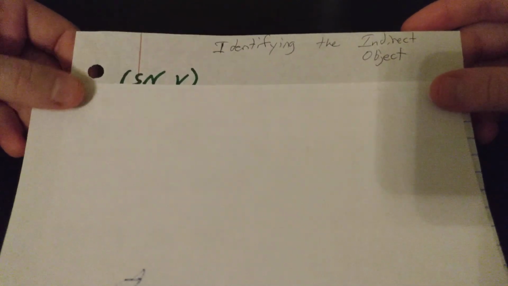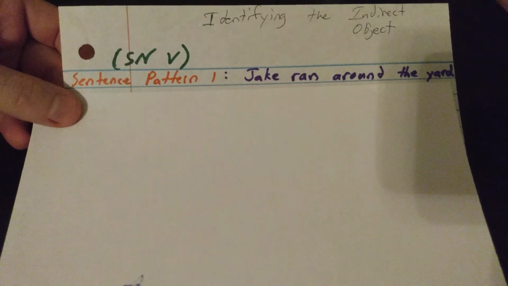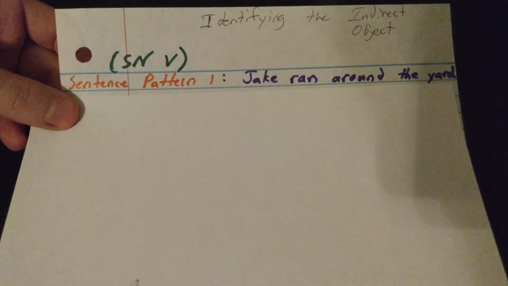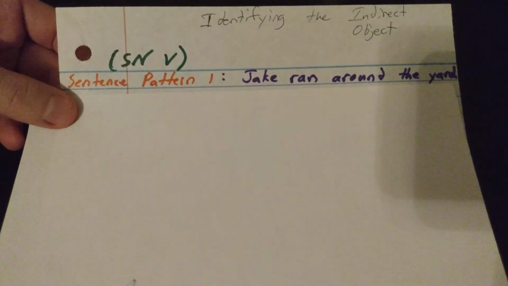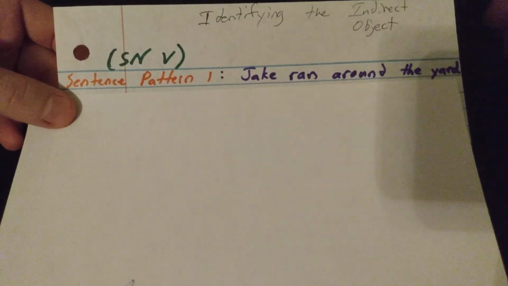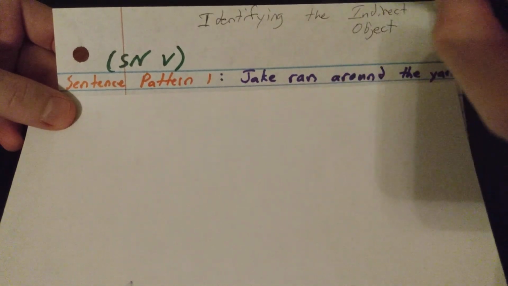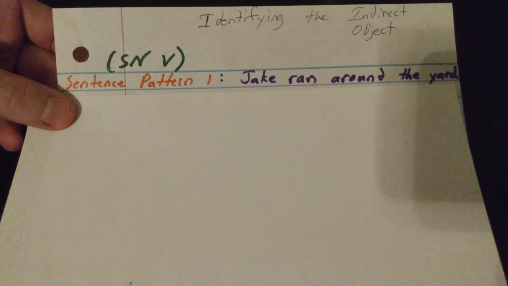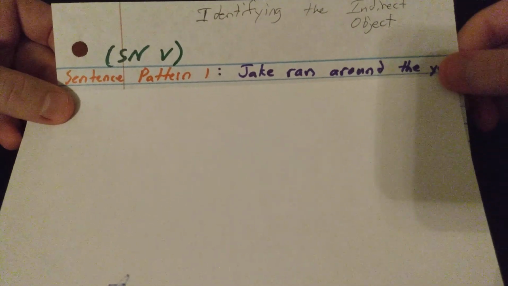All right, but first off, just a review of the different types of sentences we've had. Sentence pattern number 1 is a sentence that contains a subject noun and a verb. For example, Jake ran around the yard. Jake is the subject noun, and ran is the verb. And then around the yard is the prepositional phrase. Okay, that's sentence pattern 1.